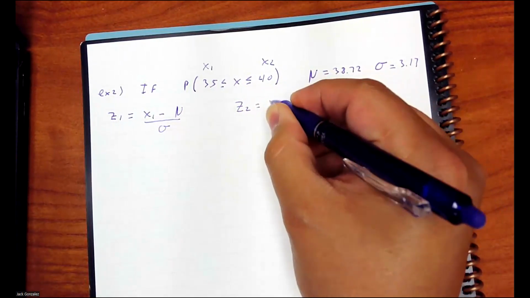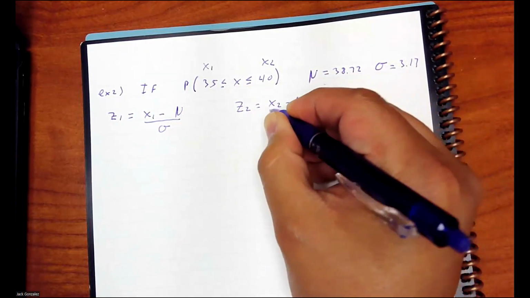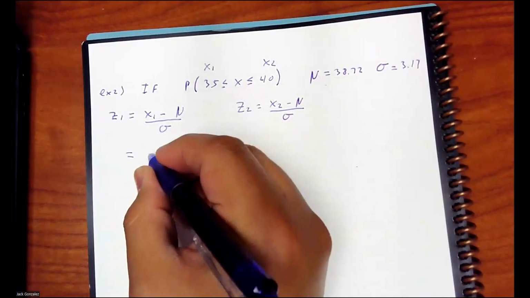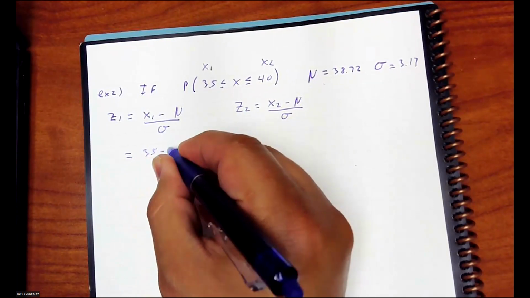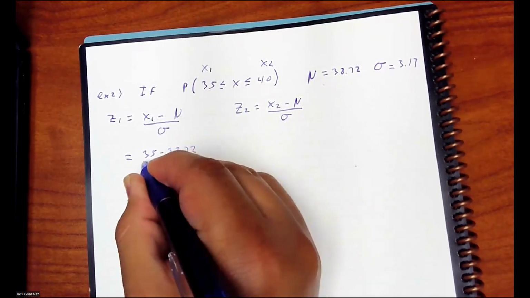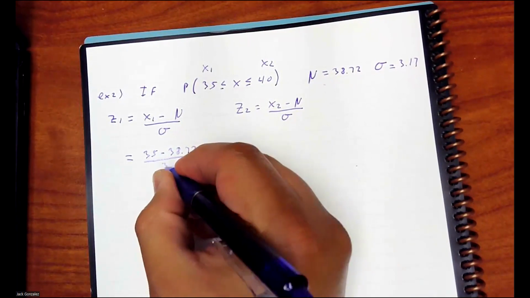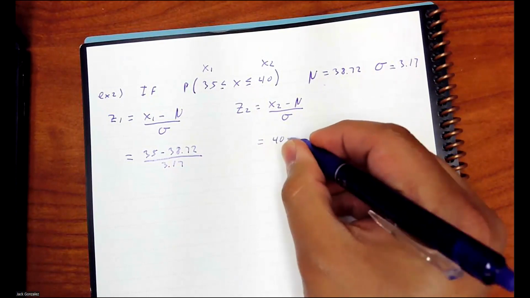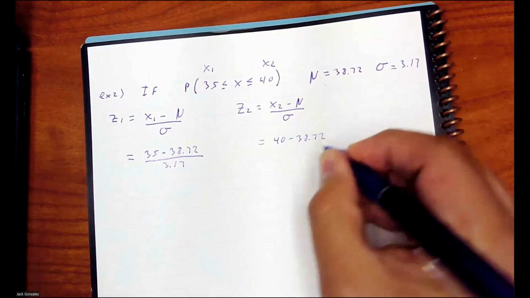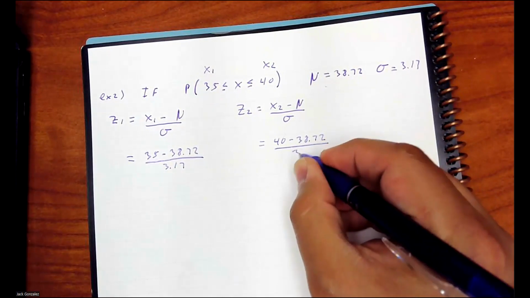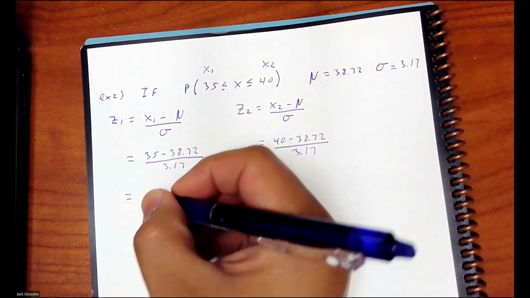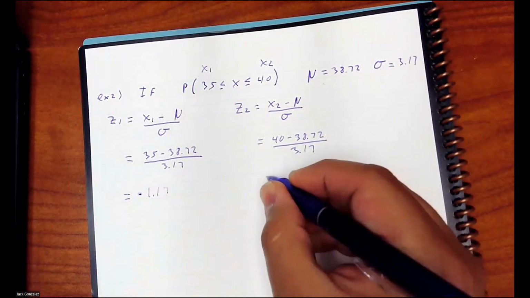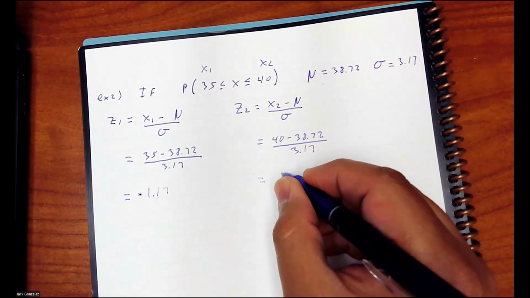Z2 will be x2 minus mu over sigma. So this becomes 35 minus 38.72 over 3.17, and 40 minus 38.72 over 3.17. So this is negative 1.17 and this is 0.40.